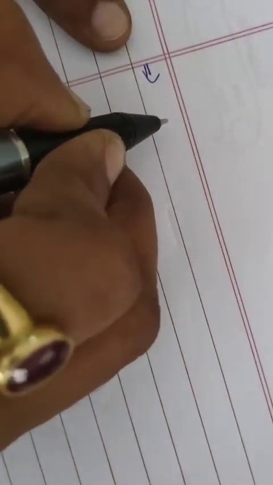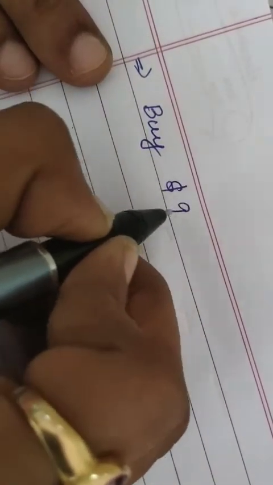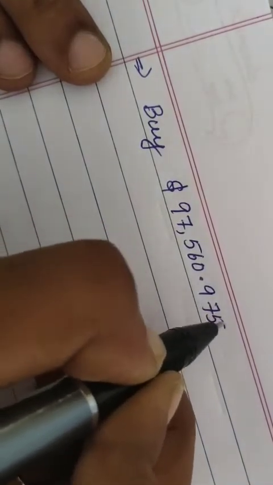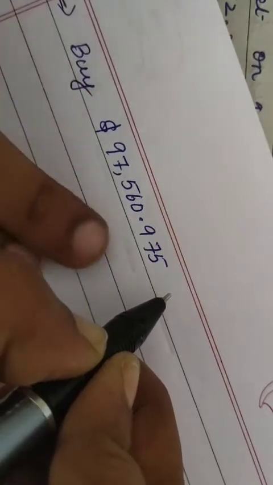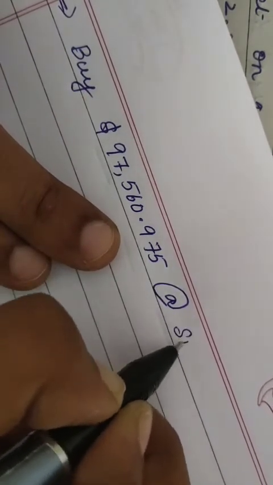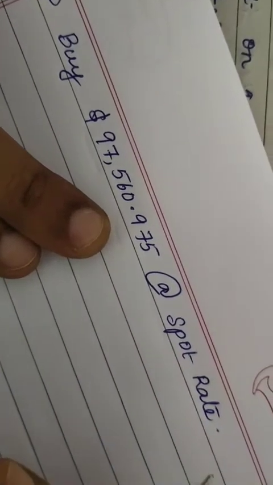So here the process is, you don't have dollars with you, you go to the Indian bank and you buy $97,560.975. At what rate you buy? At the spot rate. Now, what is your spot rate?